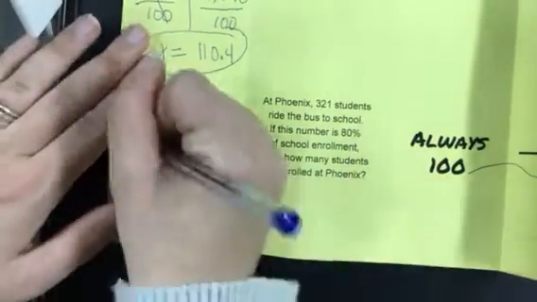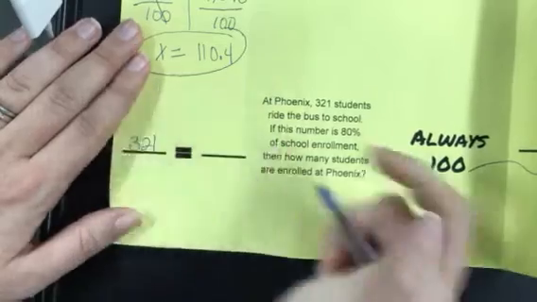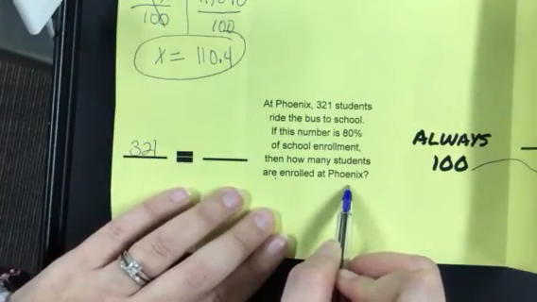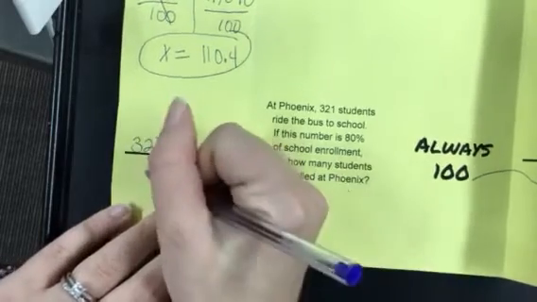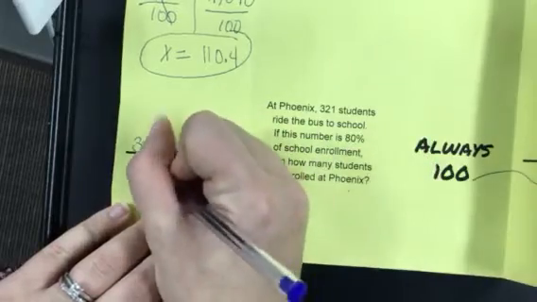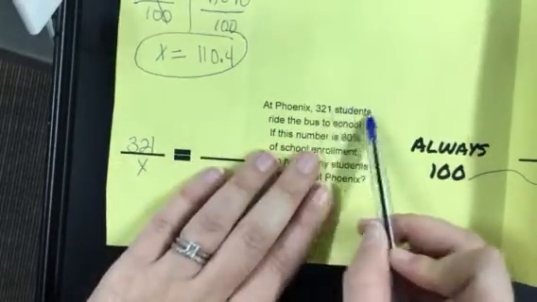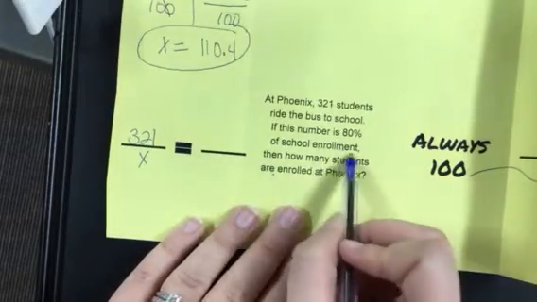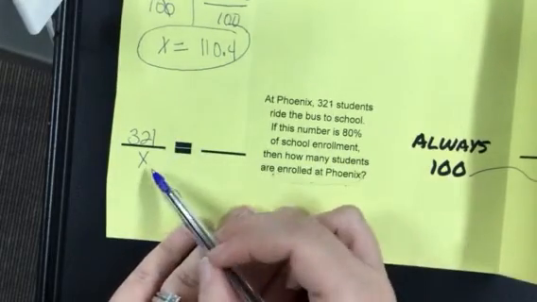On the top. 321 goes on the top. The number of students enrolled is the total. That's what we don't know. So what's going to go on the bottom? X. Okay? So 321 ride the bus. That's the part. The whole is how many students total. That's what we don't know.